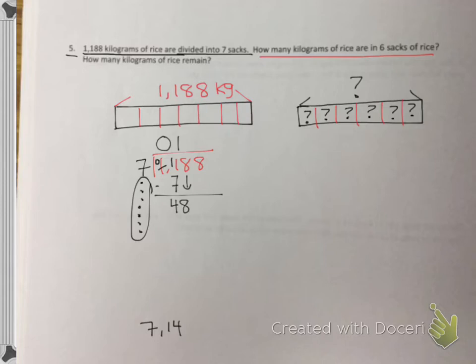And then how many times can 7 go into 48? Well, let's use our skip counting drill. And you might have to count very slowly in order to do this if you don't know your 7s. But I do, so I'm going to go quickly. But you might need to count your 7s in order to do it right. So 21, 28, 35, 42, and 49.